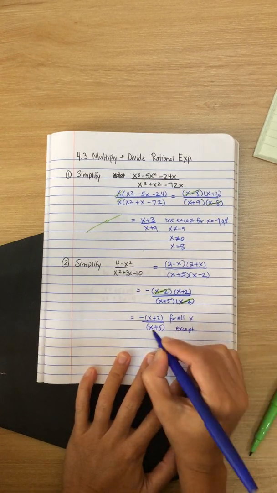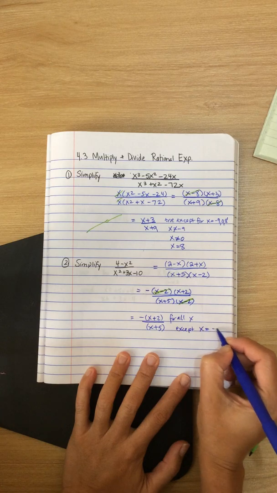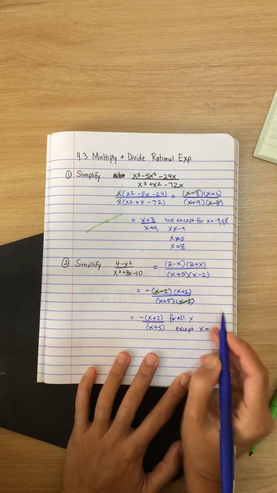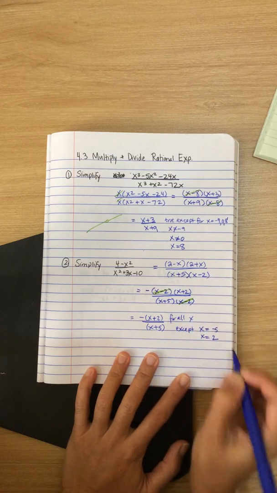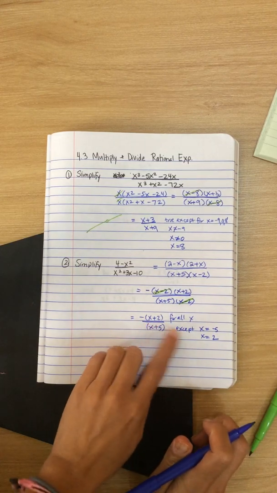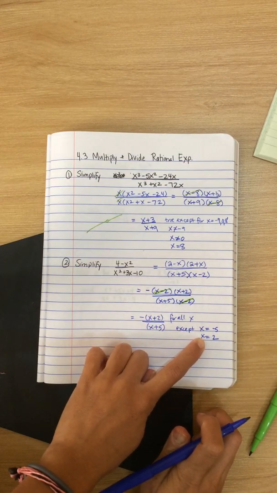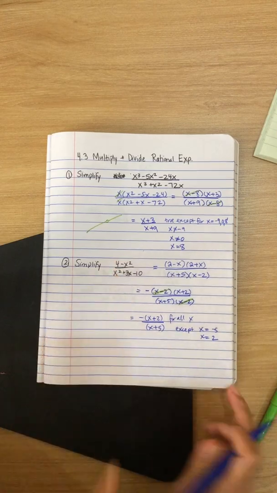except x is equal to minus 5. And what else did we factor out of here? X equals 2. So this is true. The simplification is true except for all of the x's that are outside of the domain of the original function.